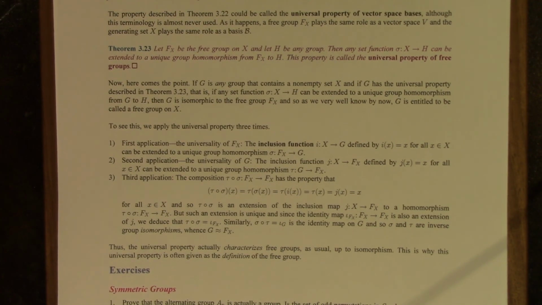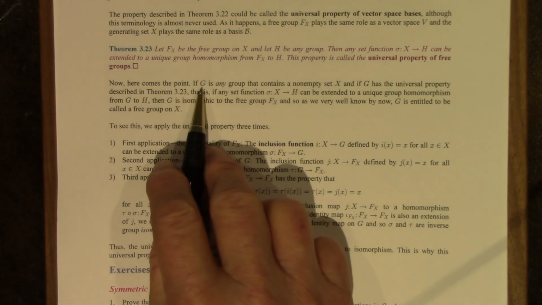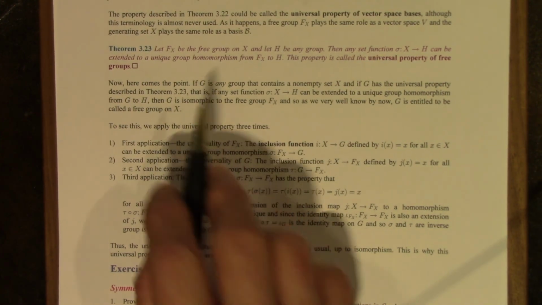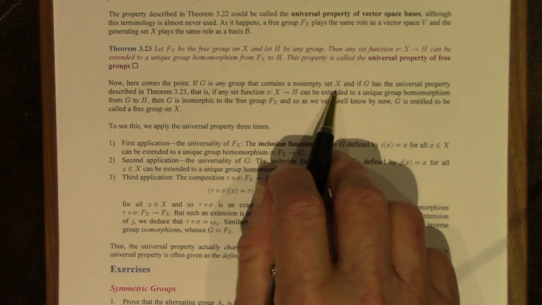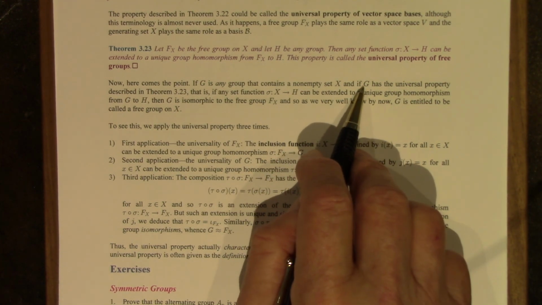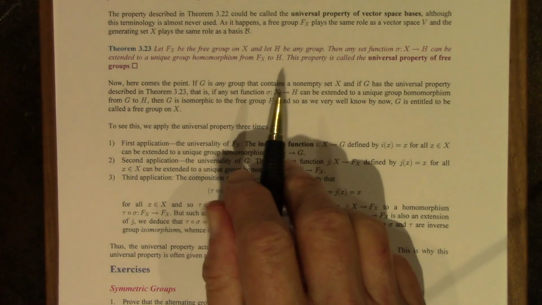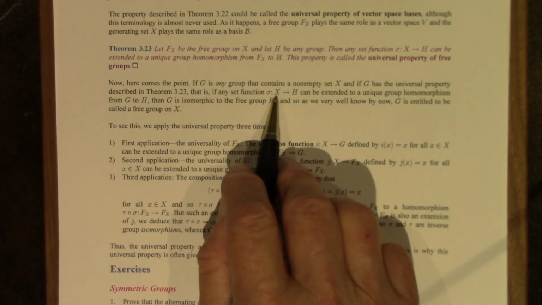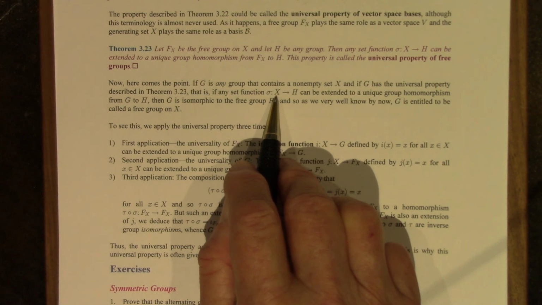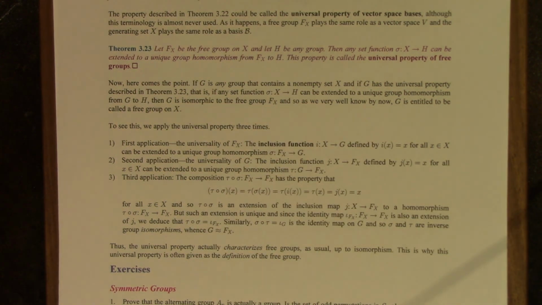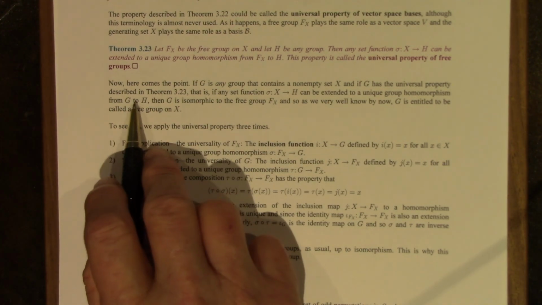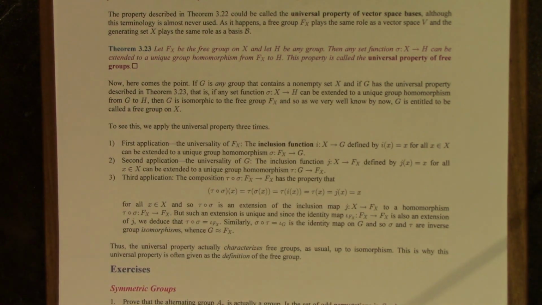Well, here's the point. If G is any group that contains a non-empty set X, and if G has this universal property that I just described, in other words, if any set function from X, the subset of G, to H, can be extended to a unique group homomorphism from G to H, so G has this universal property, then G is isomorphic to a free group.